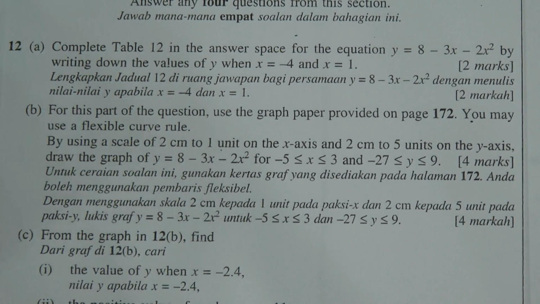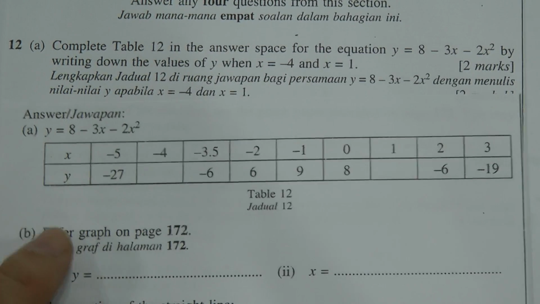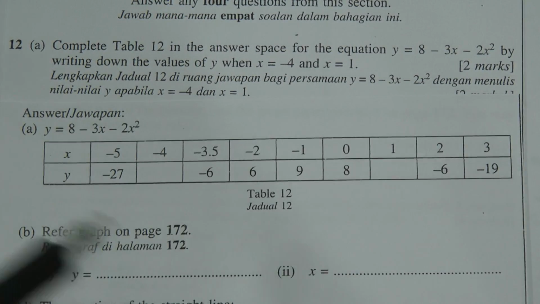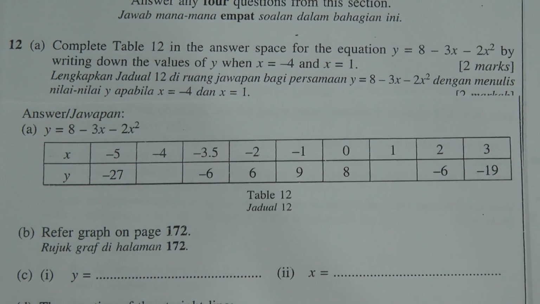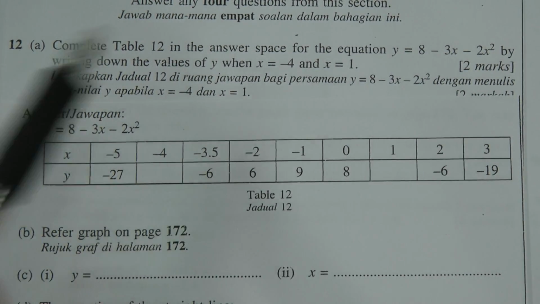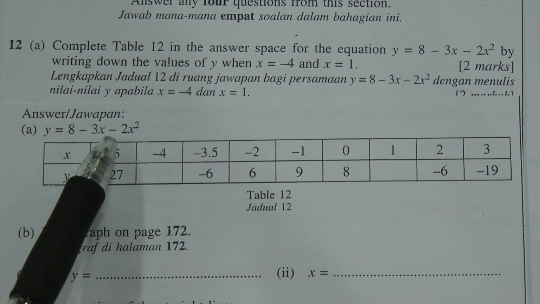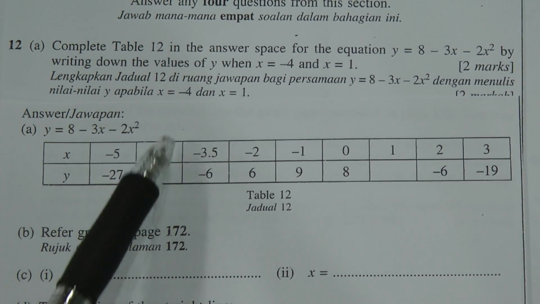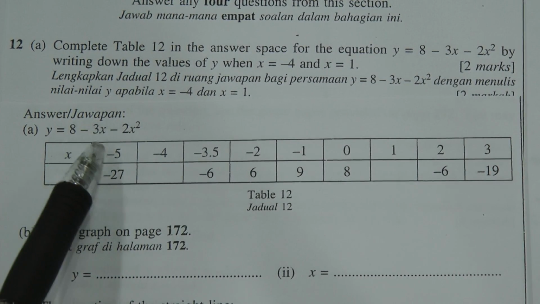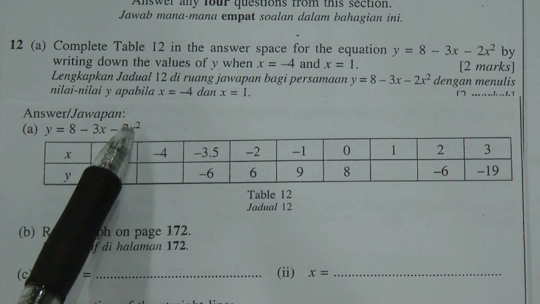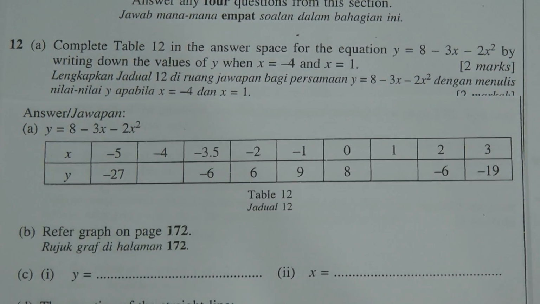Actually in your exam he will give you a table like this, and then he asks you to complete this table for two values, when x equal to -4 and when x equal to 1. In order to complete this table, the step is very simple. The equation is given, y equal to 8 minus 3x minus 2x squared. You just need to substitute -4 into all the x here. So for the 3x, you can put bracket -4 here, and for the 2x squared, you put bracket -4, close bracket, and then square. Same thing for 1.